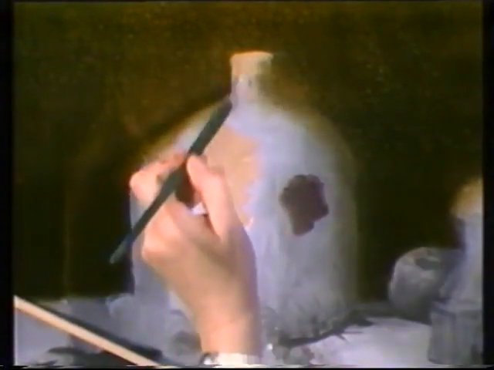I have a filbert bristle brush, which is a brush that's set flat at the ferrule but comes to an edge. And so that's where the body tone is, and now I'm going to cut the body shadow into that.